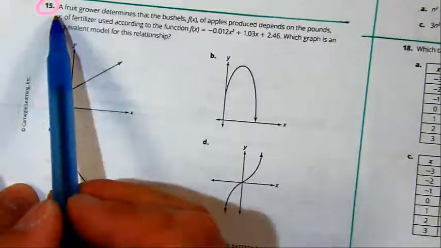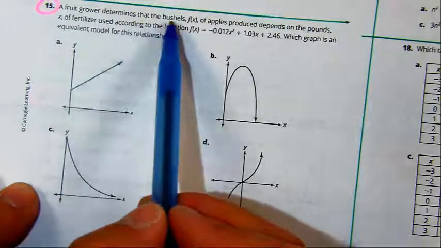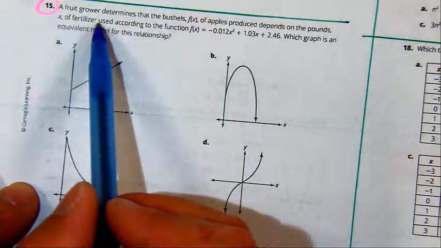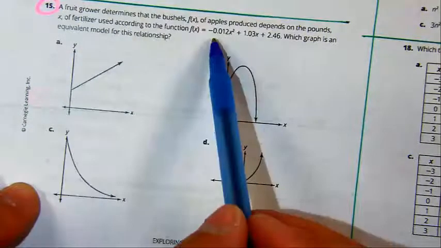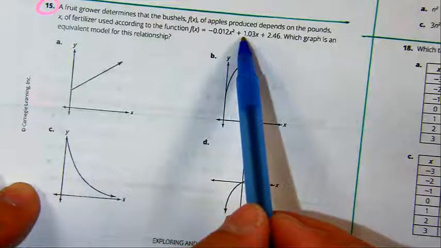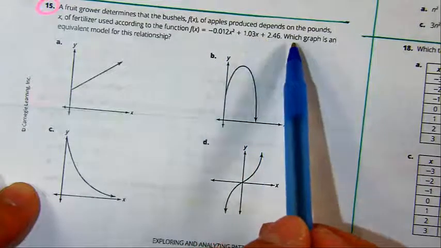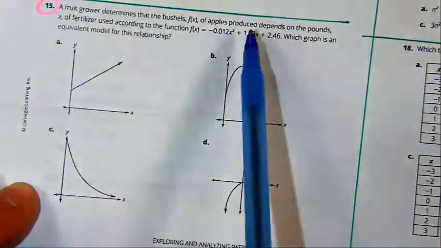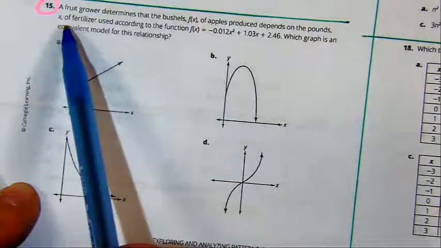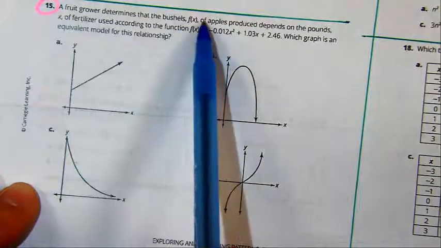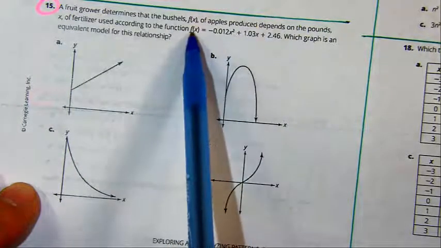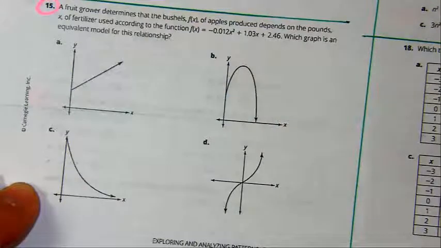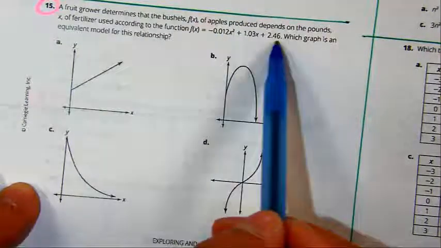Question 15 says, a fruit grower determines that the bushels f of x of apples produced depends on the pounds x of fertilizer, according to the function f of x equals negative 0.0012 x squared plus 1.03 x plus 2.46. Which graph is an equivalent model of this relationship? So, let's just say you don't understand it, but basically they're saying the number of bushels of apples produced is a function of how much fertilizer they use. Alright, maybe not as important to you, but just look at your function.